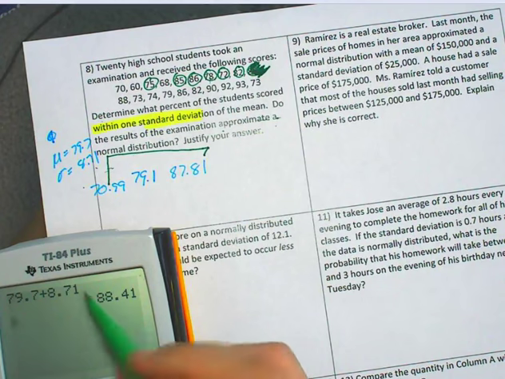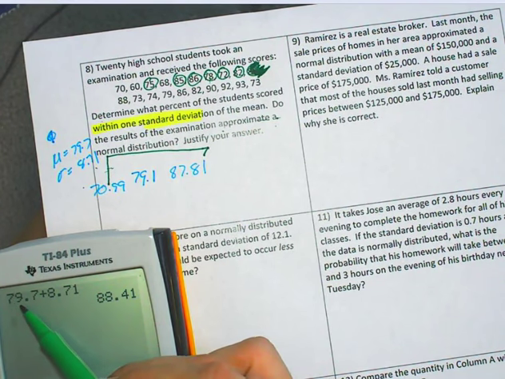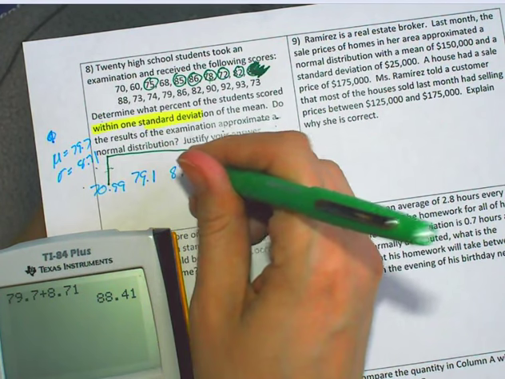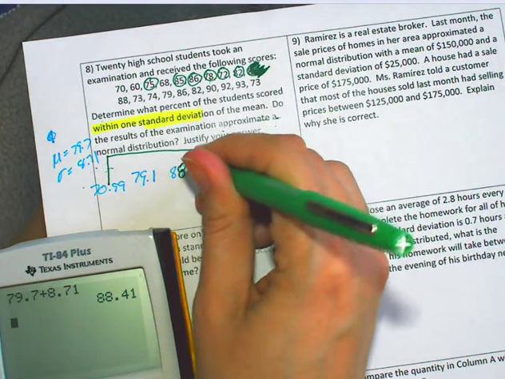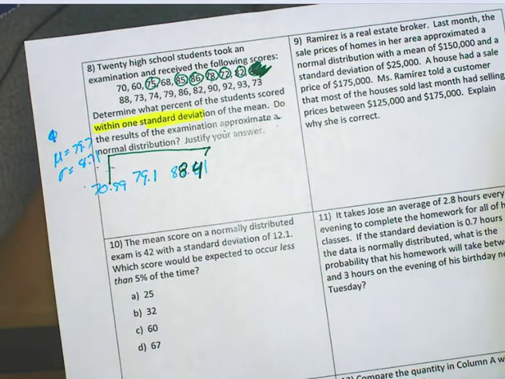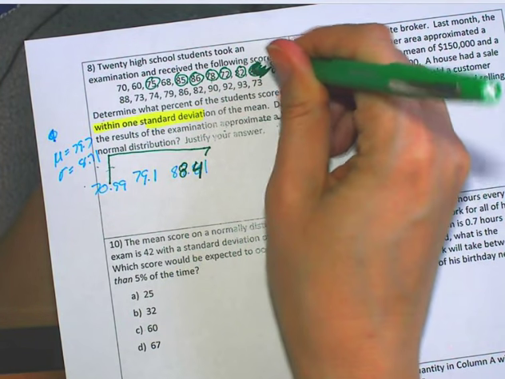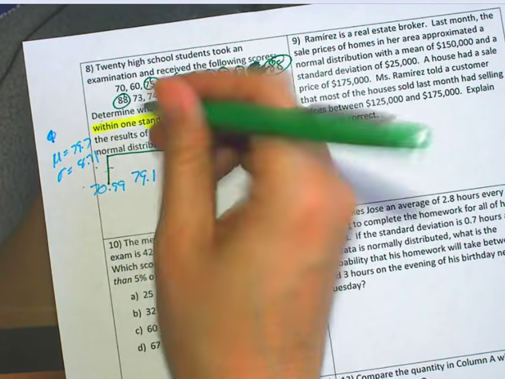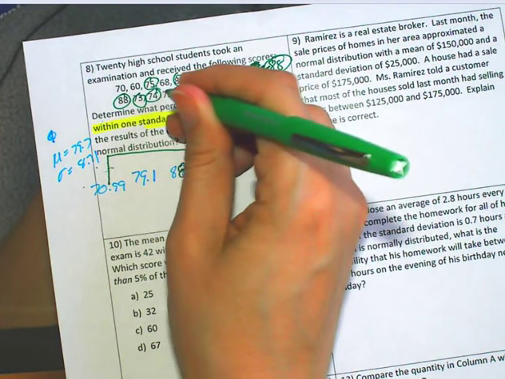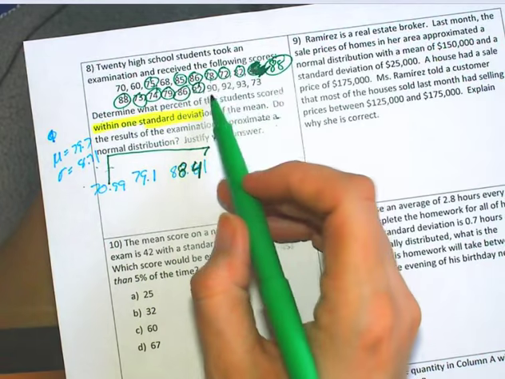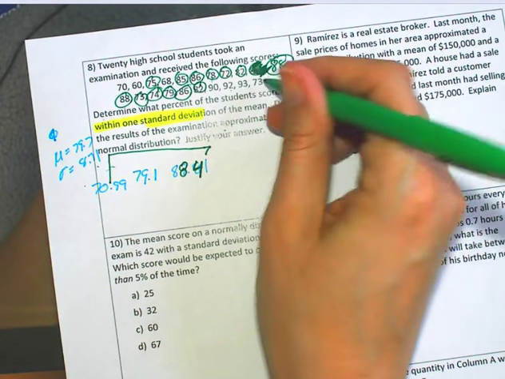Okay, I actually wrote that down wrong. So if I take my mean 79.7 plus 8.71, which is one standard deviation, that is 88.41. All right, so I lied to you. 88 does fall in there. So 88 works. So we've got another 88. 73, yes. 74, yes. 79, yes. 86, yes. 82, 90, 92, 93, no. 73 does.